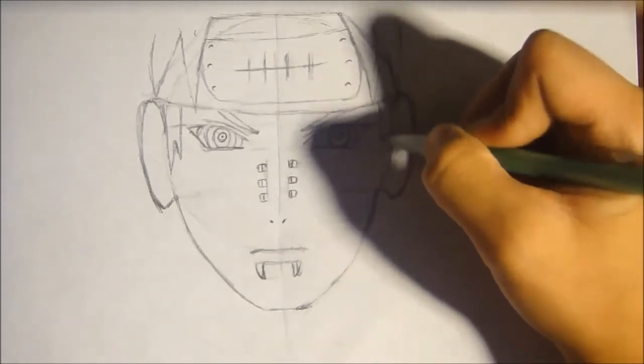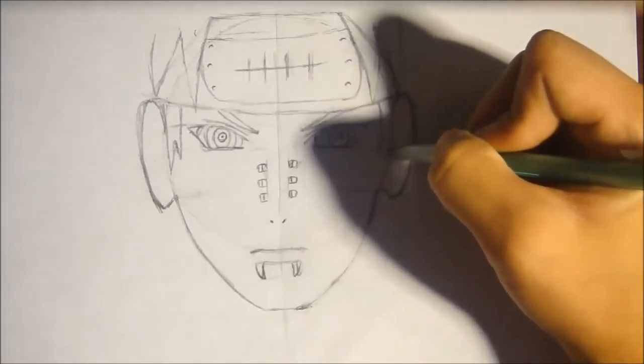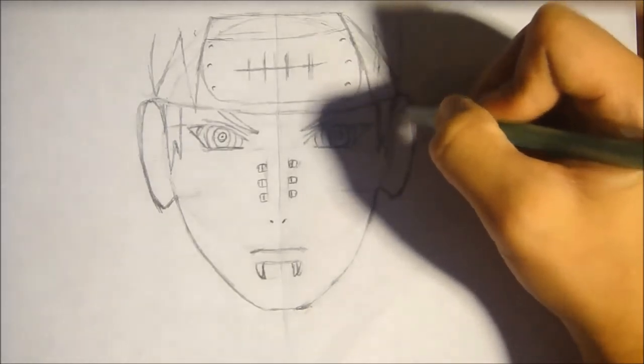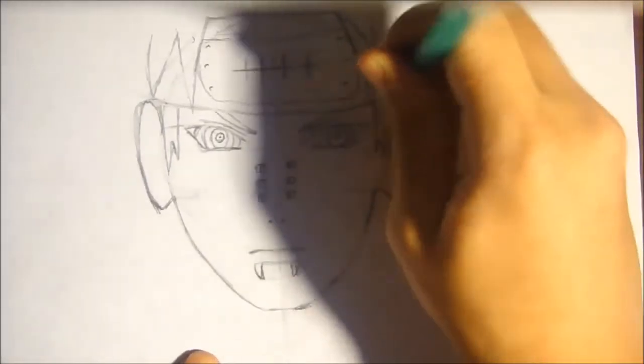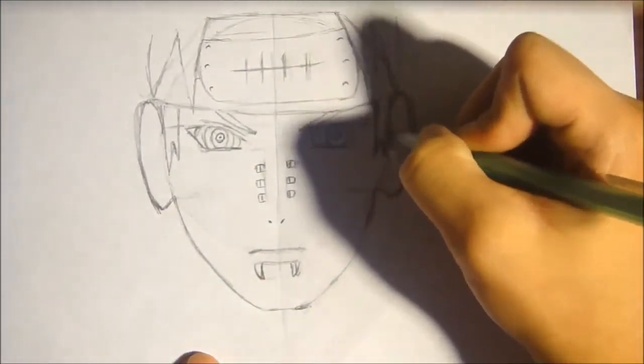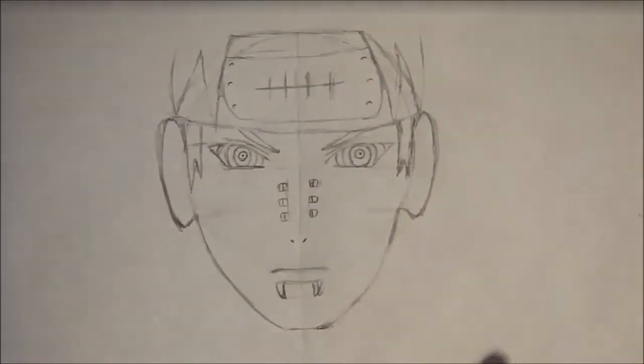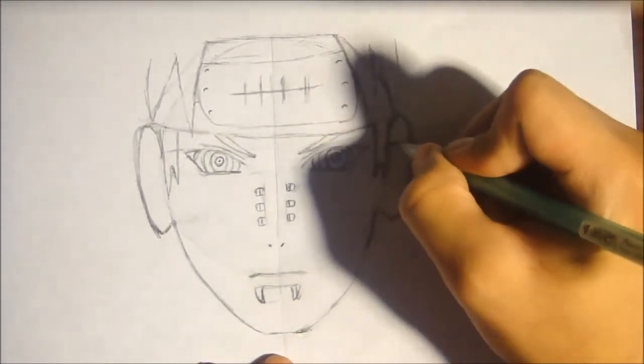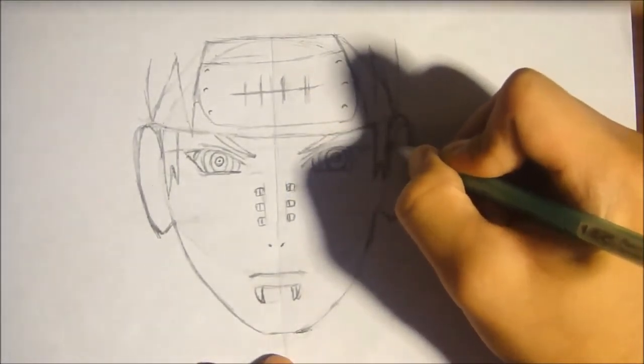Naruto also had that, if you noticed. And then after you do that, it's pretty easy to draw the rods in his ears. So start from his hair and just make that.